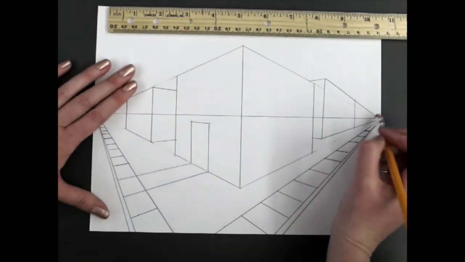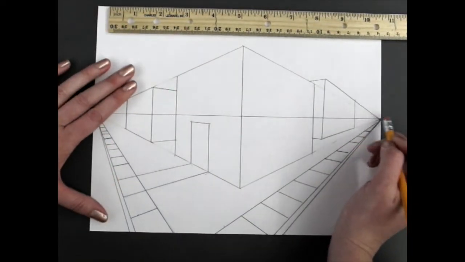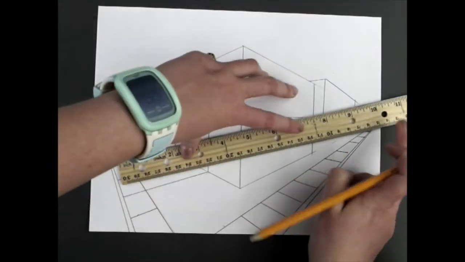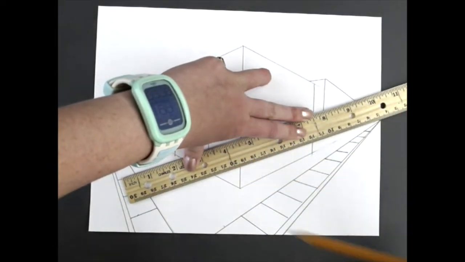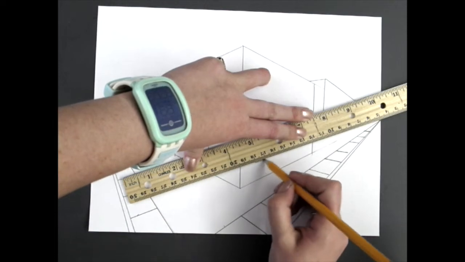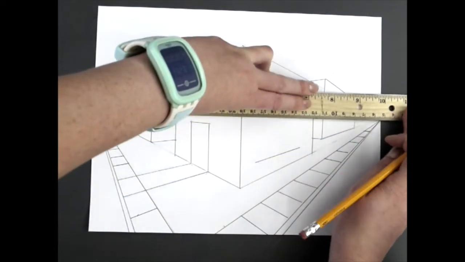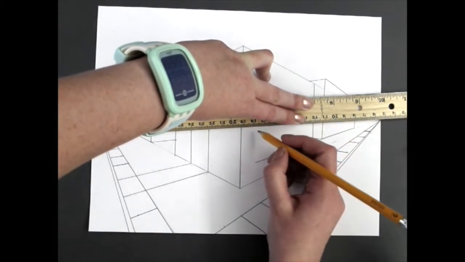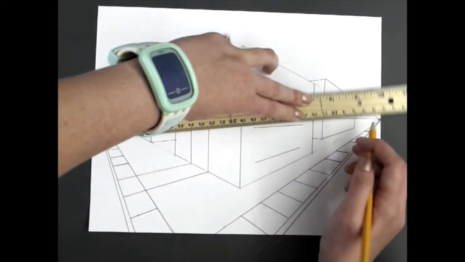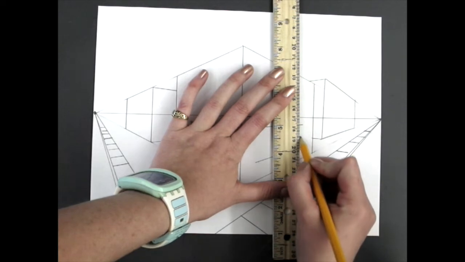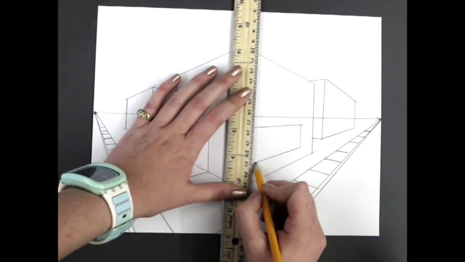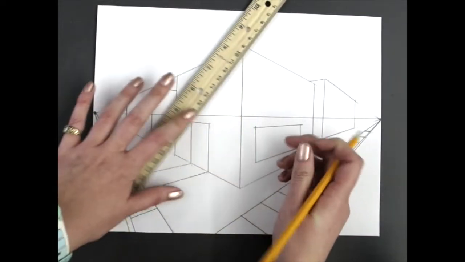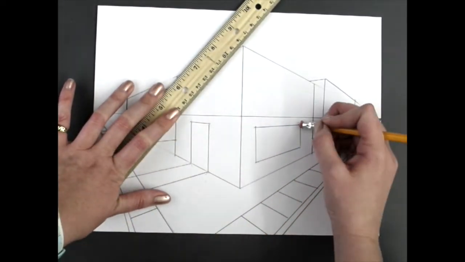You should erase the excess lines on the third building that go to the vanishing point. Then you will draw a window on the other side of the building opposite the door by adding two lines that go to the vanishing point and two vertical lines that connect those lines. You should erase any excess lines that you have.